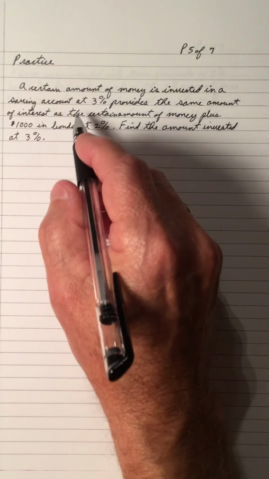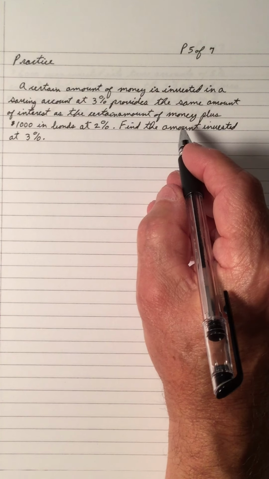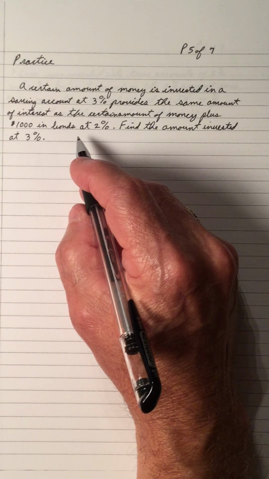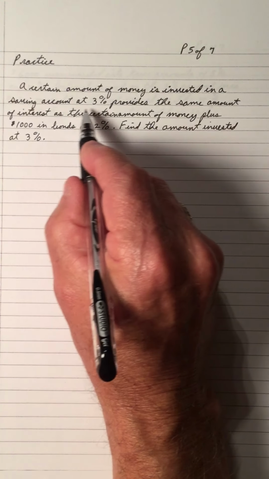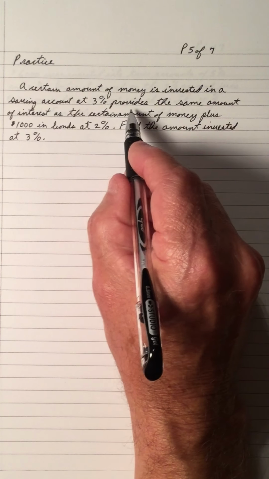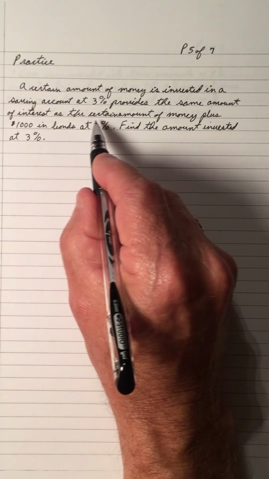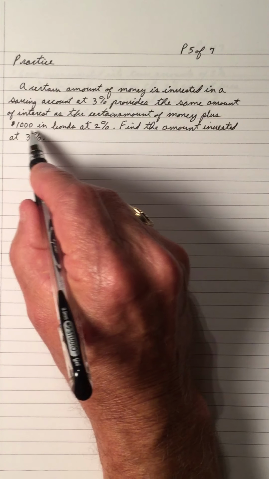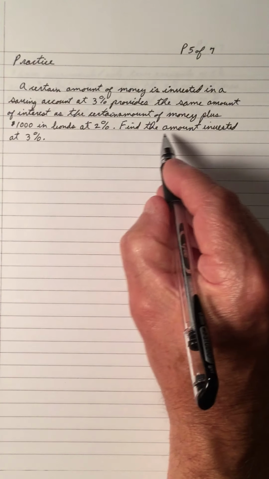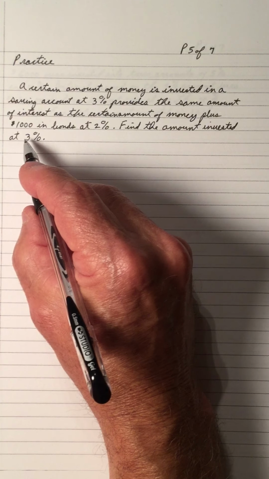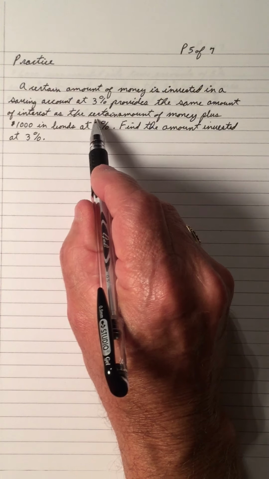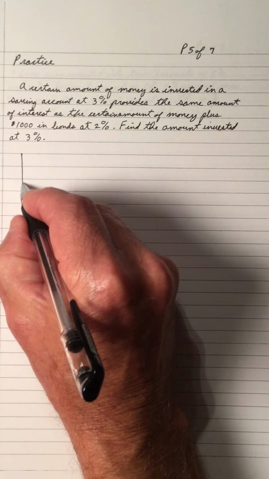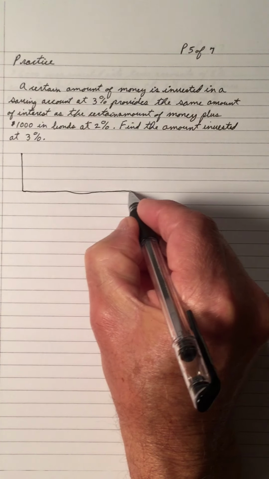Practice means pause the video and see if you can work this problem out, similar to what we did just then, but a little twist in it. A certain amount of money is invested in a savings account at 3%, provides the same amount of interest as the amount of money plus 1,000 in bonds at 2%. Find the amount invested at 3%. So a certain amount of money is invested at 3%, and that certain amount of money plus 1,000 is at 2%. So we have, again, the box.